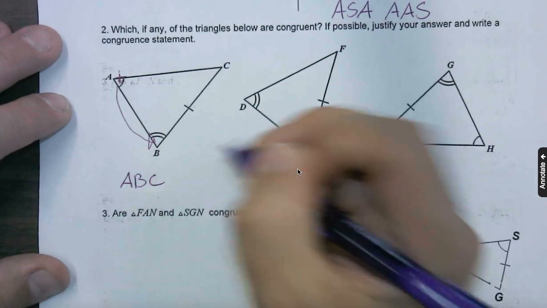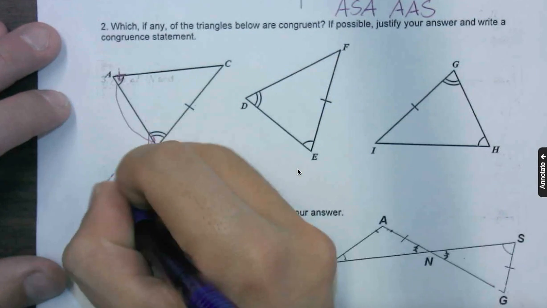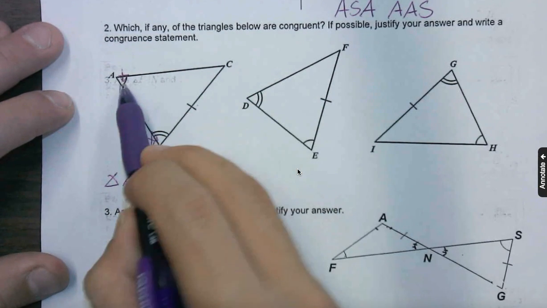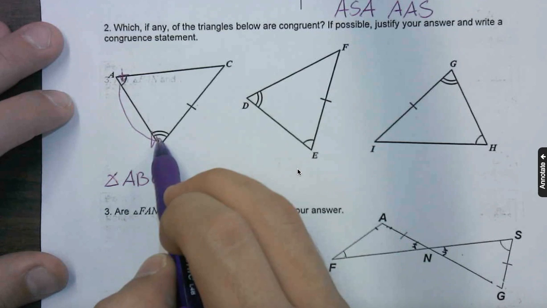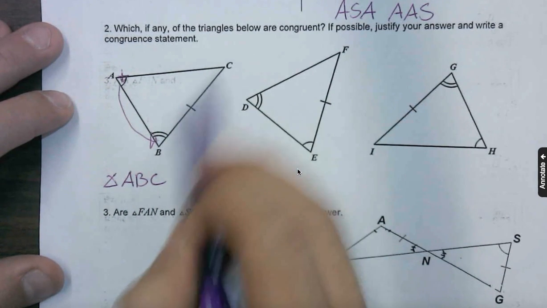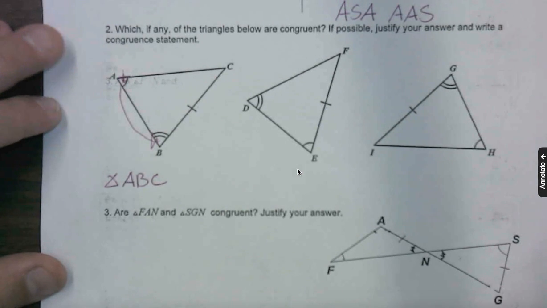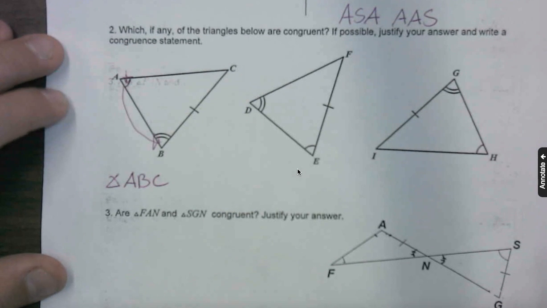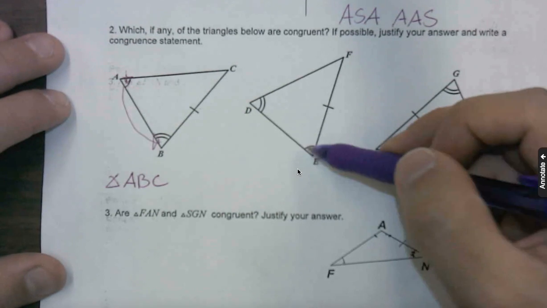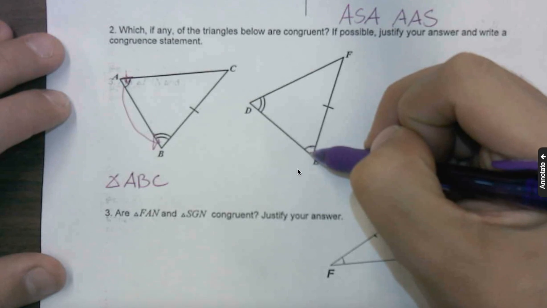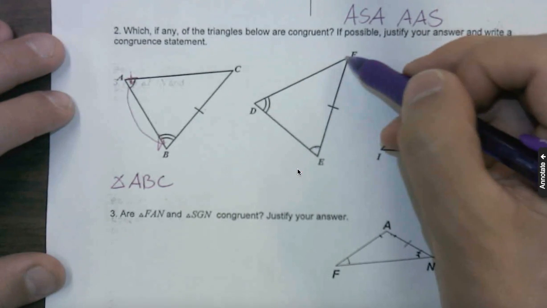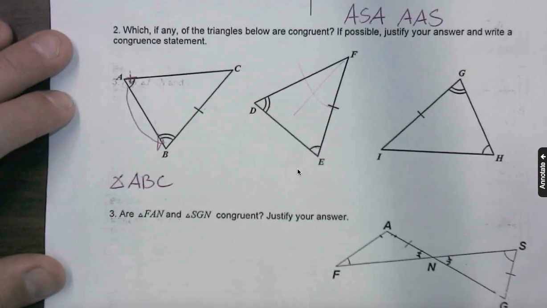All right. So do we see another triangle that has the one dash for the angle, two dashes for the angle, and then a congruent mark for a segment? Well, if we tried this, this is just going to hit the 1, the 2, and then there's nothing here. So this doesn't necessarily work.